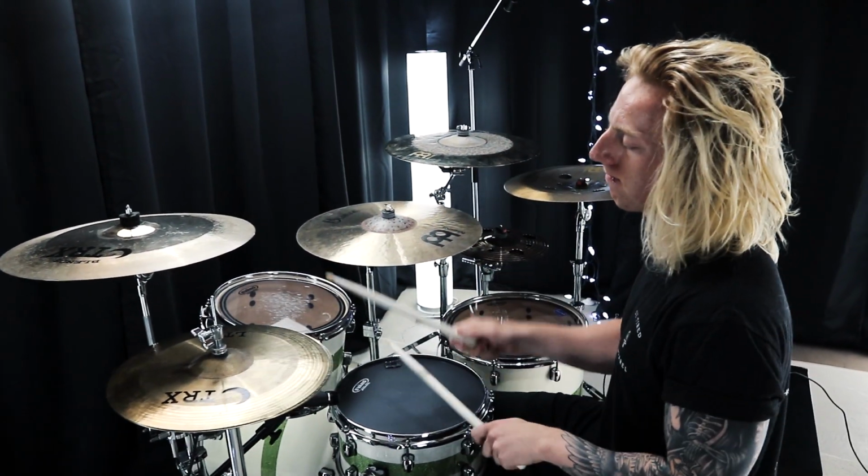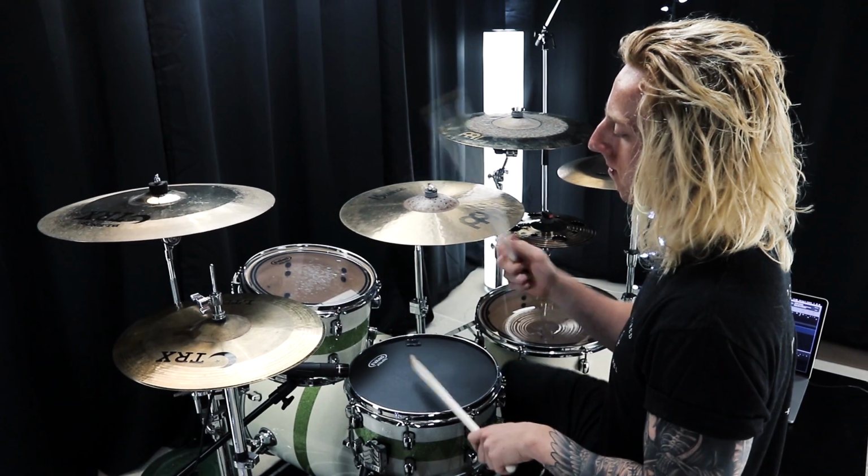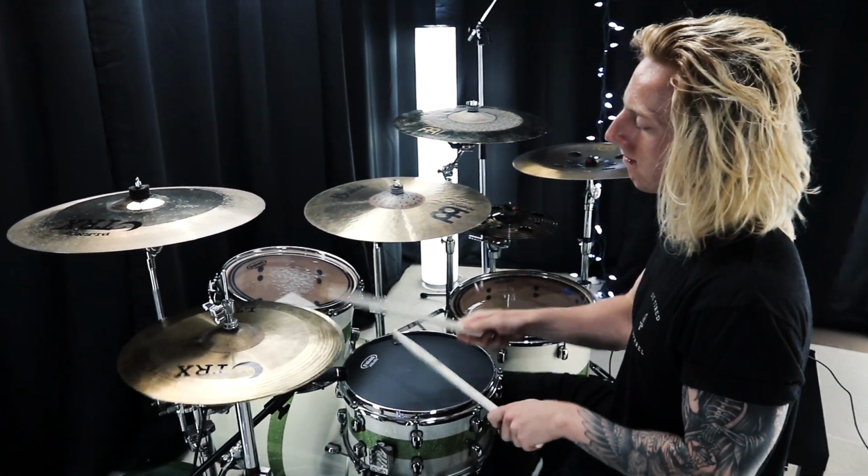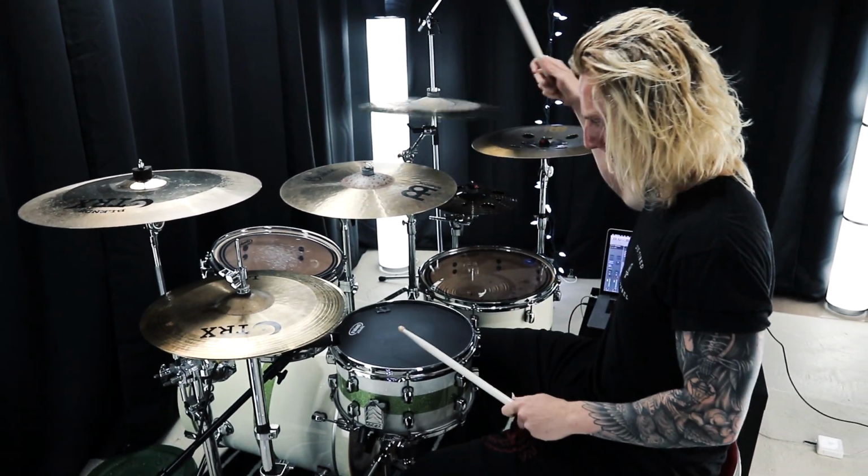The first groove looks like this. Now that you've seen it, let's get into playing it. I'm gonna take you through 2 different tempos. The first one we're gonna hit is gonna be 60 beats per minute. The second one is gonna be 120.